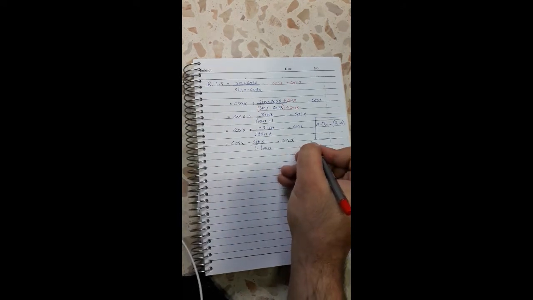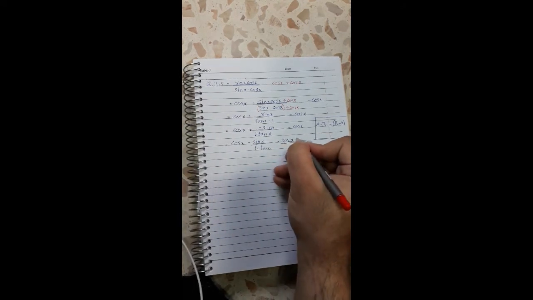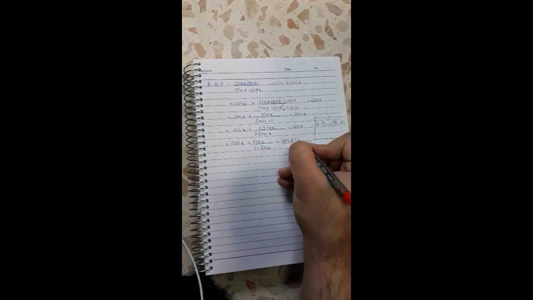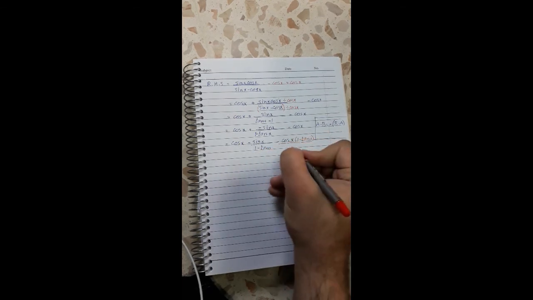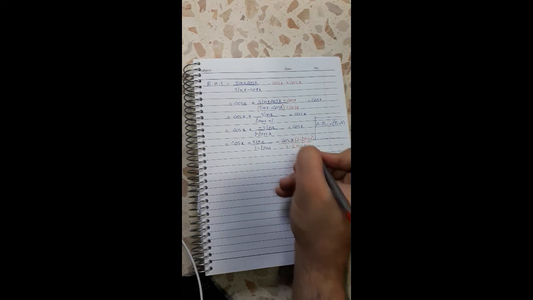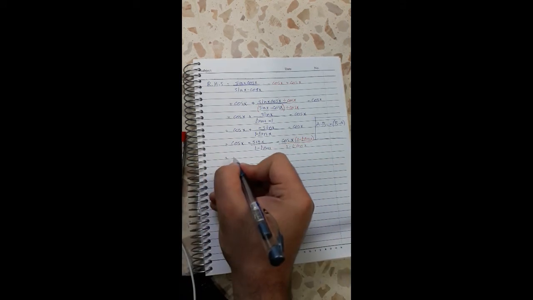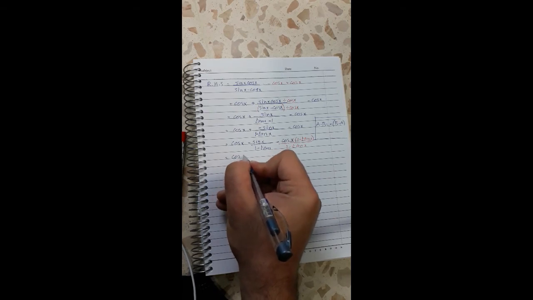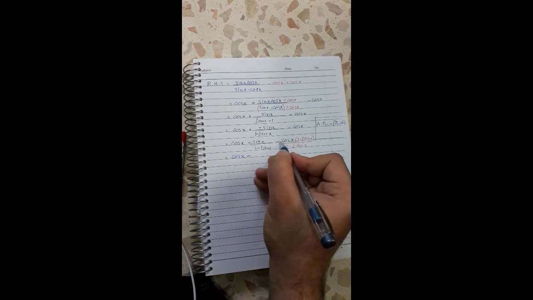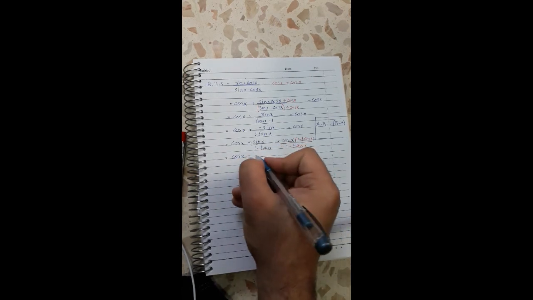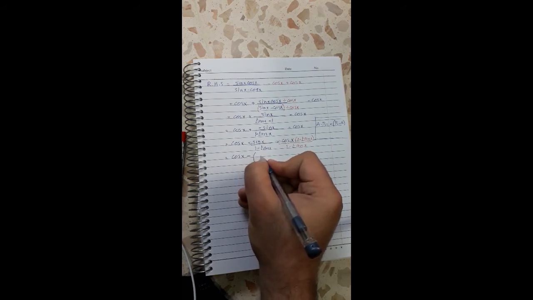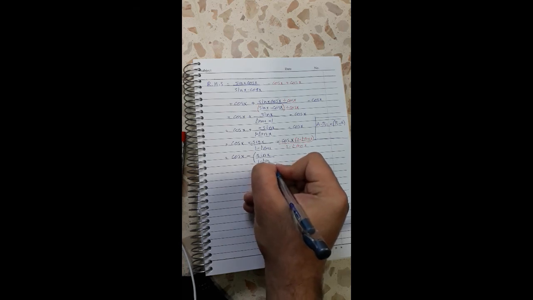Now multiply and divide by this denominator, 1 minus tan x, 1 minus tan x. It's equal to cosine x minus. Now take the negative sign as a common factor, and we get sine x to 1 minus tan x.